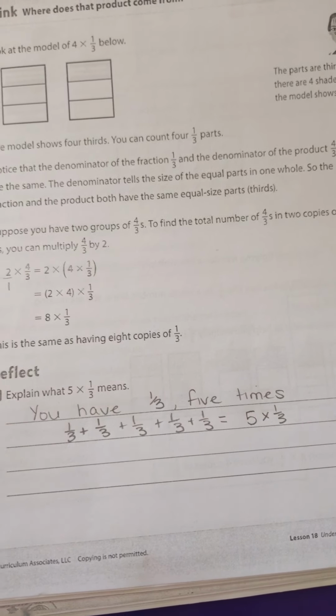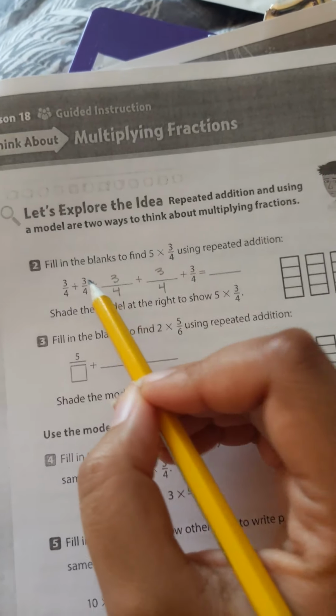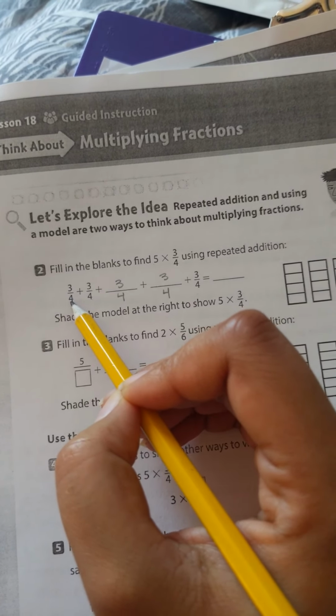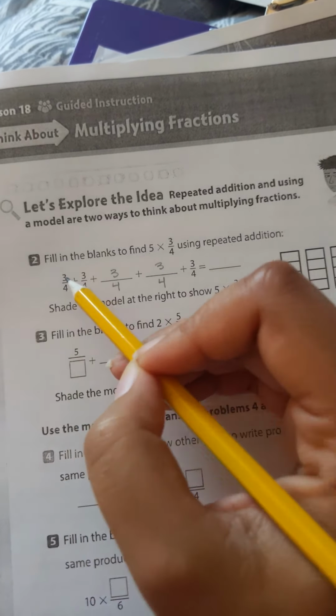All right, so let's look at what's next. It says fill in the blanks to find 5 times 3/4 using repeated addition. Well, if we know we have 3/4 5 times, there's 1 time, 2 times, 3 times, 4 times, 5 times. So what is our answer going to be when we add? Add the pieces, not the size. 3, 6, 9, 12, 15. Never touch the size. Fourths.